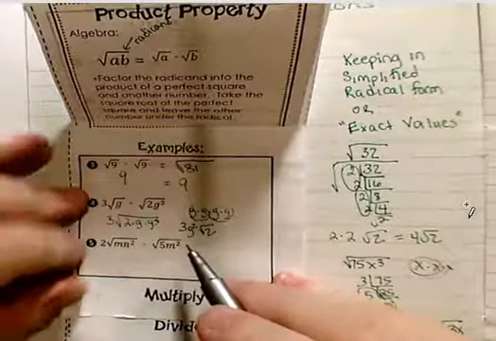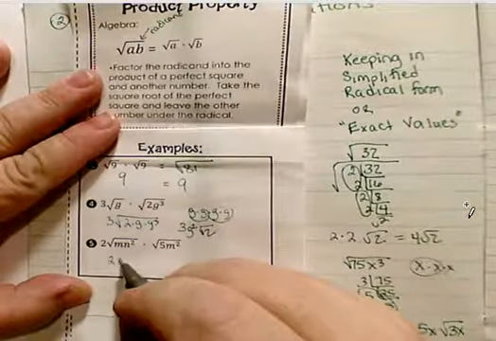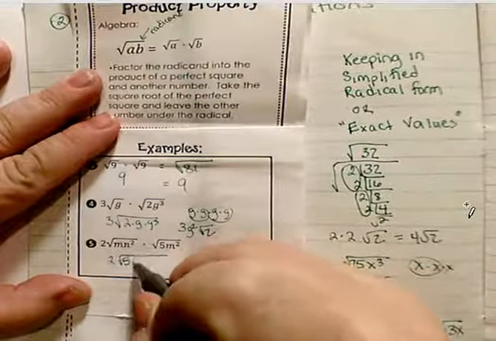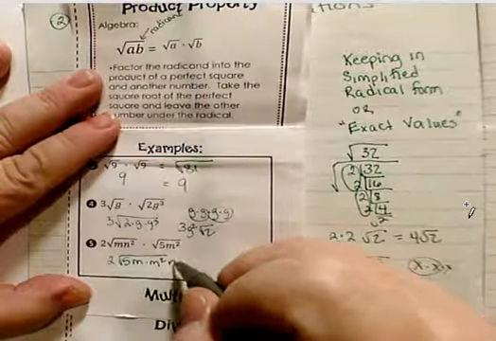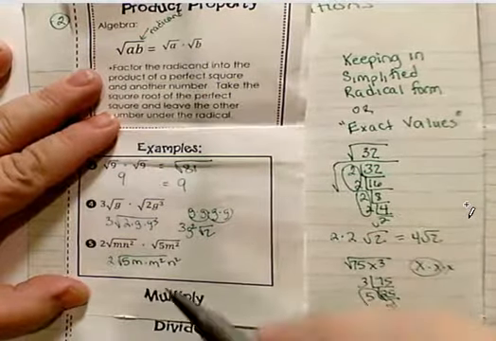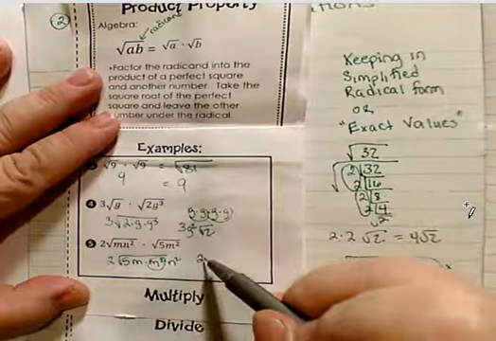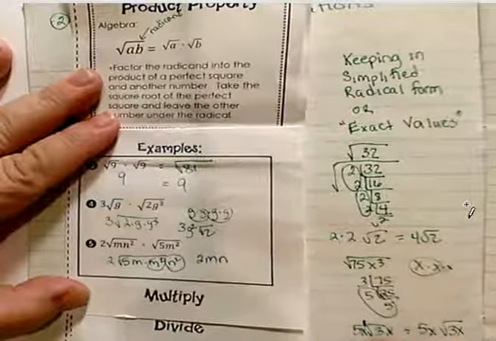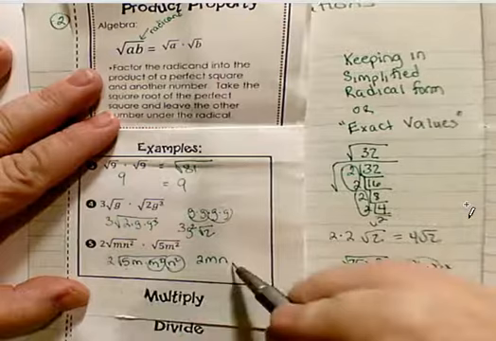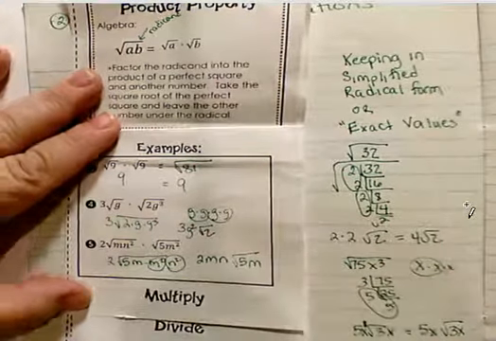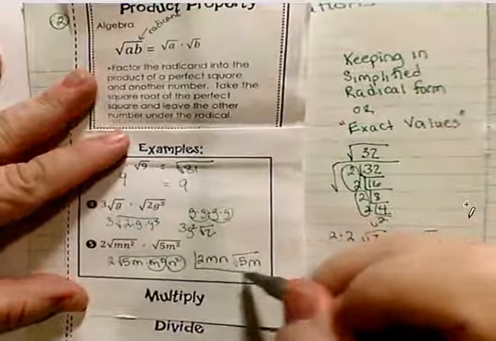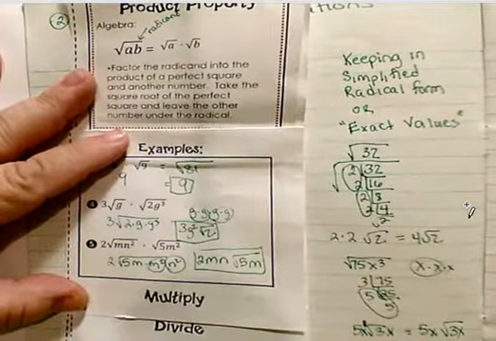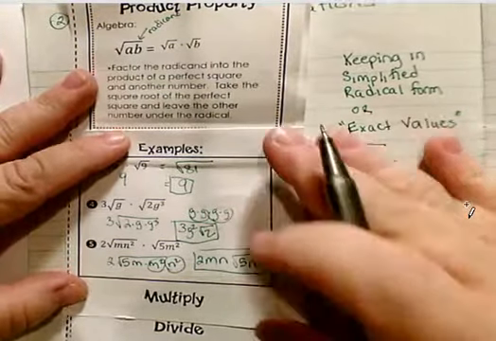Okay, and so we're going to do the same thing here. 2 stays out. We've got a 5 inside. We've got m squared times m, and then we've got n squared, okay? So m squared would come out because there's 2 of them. It already tells you that. The n comes out because there's 2 of those, okay? What are you left with here? Just 5m. And that would be your answer. So this is your answer to this one. This is the answer to this one and to this one. All right? So those are 3 different examples for when you're multiplying.